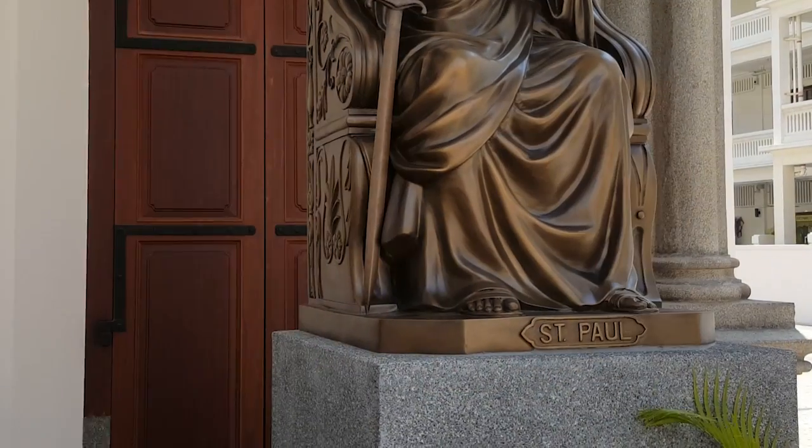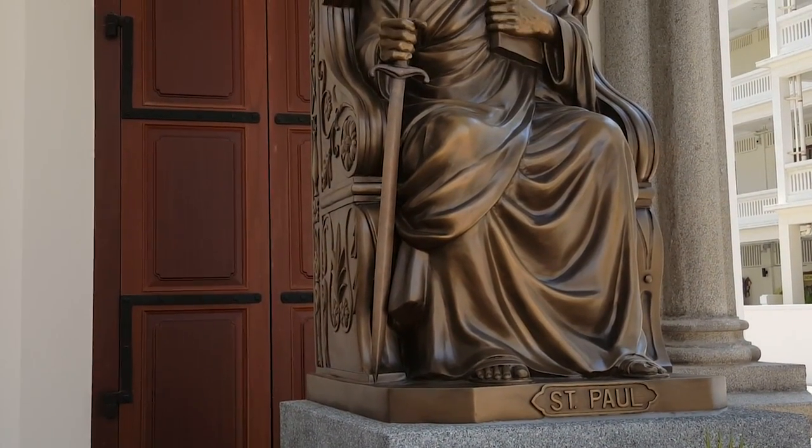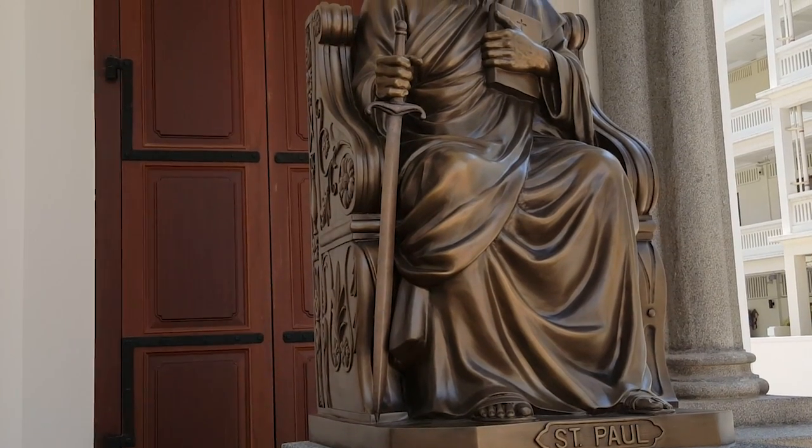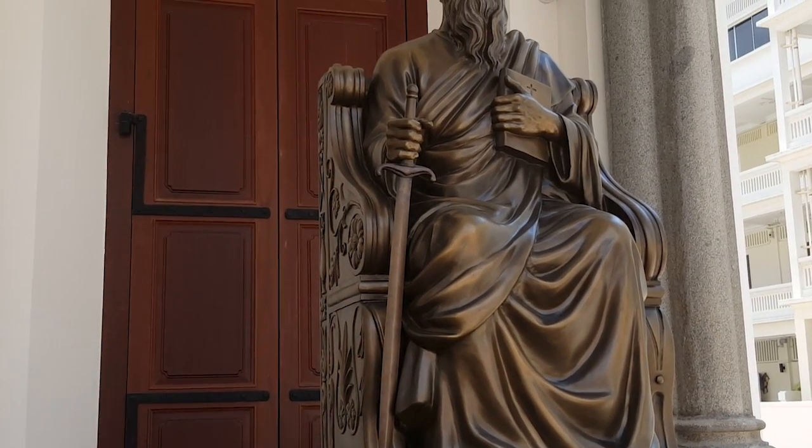But why is he holding the sword? It's not because he was a persecutor, but if you read the letter of Paul, it says the word of God must cut your soul like a double-edged sword. And so he's holding that double-edged sword. Which is a Roman sword.